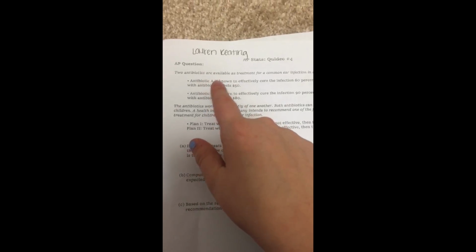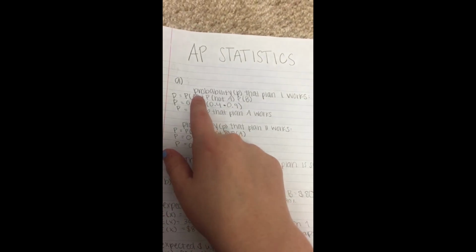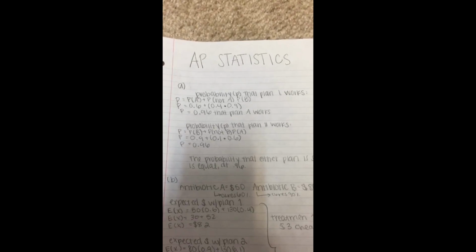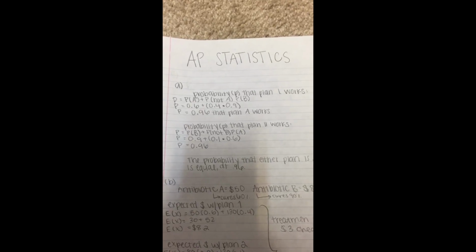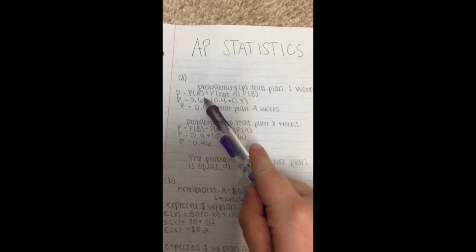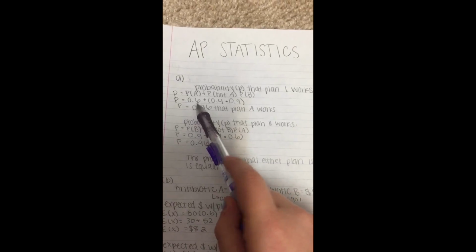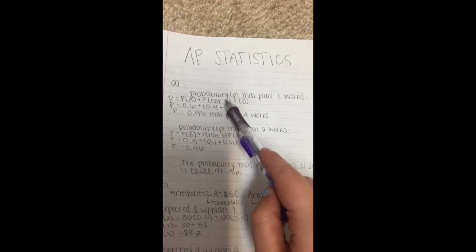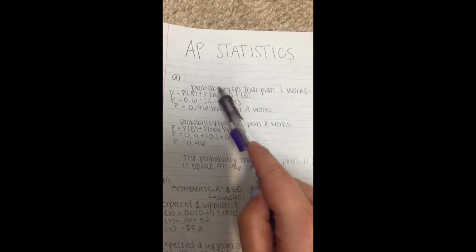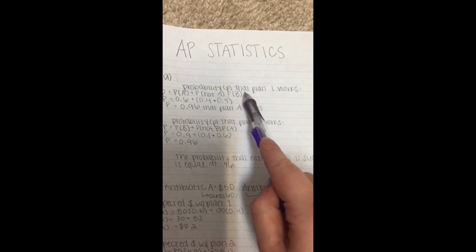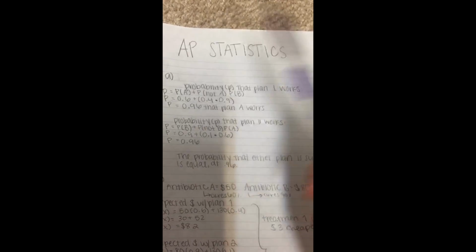It says antibiotic A is known to effectively cure the infection 60% of the time, so I just have that 0.6 there for antibiotic A and that 0.9 to represent the 90% for antibiotic B. So this equation that I have written down is pretty basic. We have it in our notes. It's pretty simple. So basically we have the probability of antibiotic A being effective, which is again in that question 60%, so we just have it in a decimal, it's easier to work with, 0.6, times the probability of not antibiotic A, so 0.4, just because 0.6 plus 0.4 equals 1. And then the probability of antibiotic B working, which is 0.9, coming from the question.